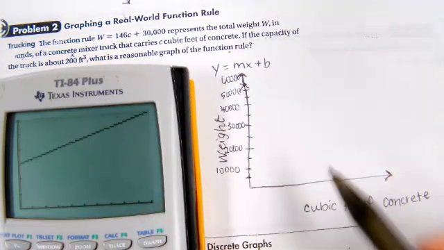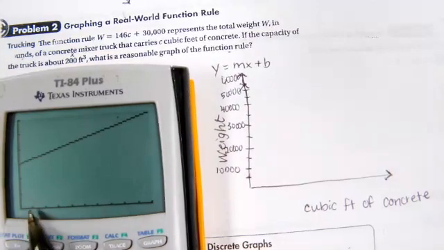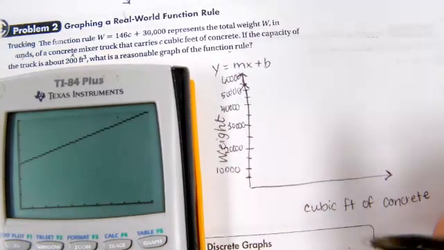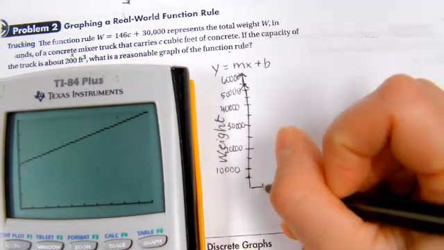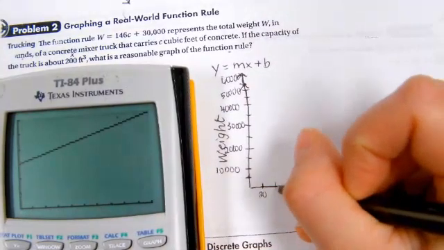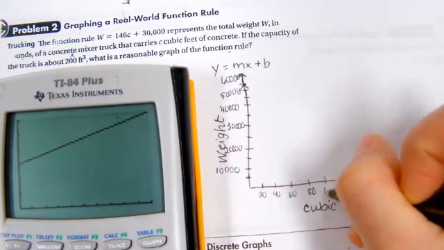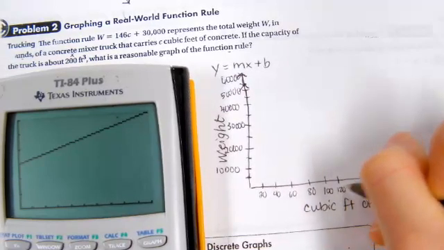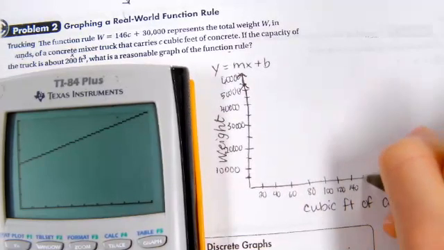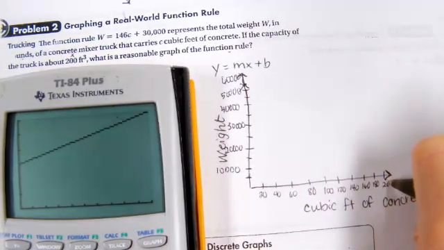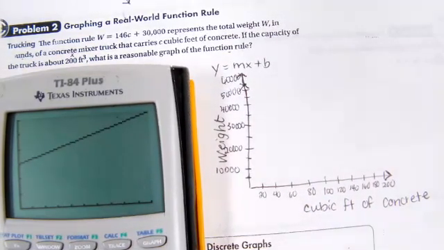And you can count how many we have here. 20, 40, 60, 80. We went all the way up to how much? Yep, 20, 40, 60, 80, 100, 120, 140, 160, 180, 200. And so that's what we want to label it to.